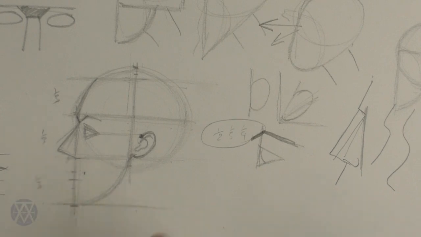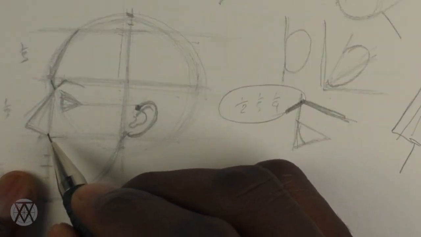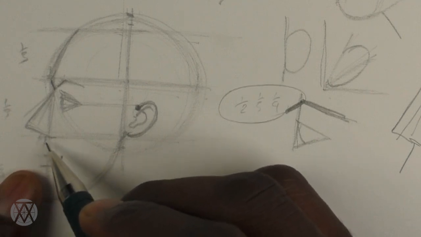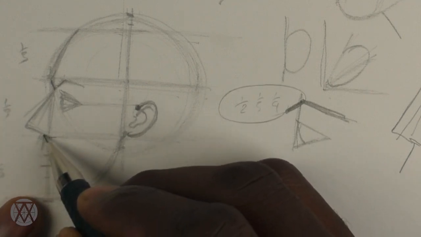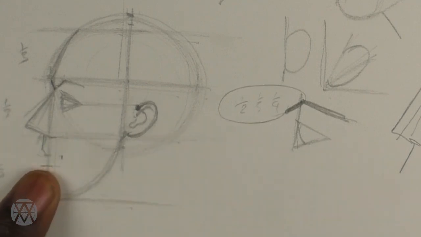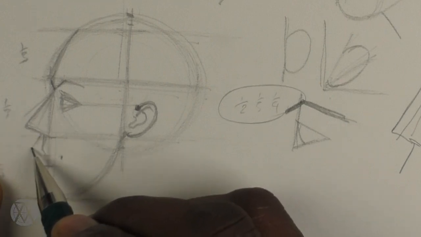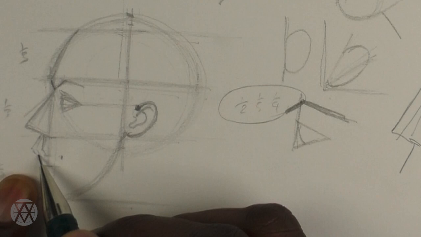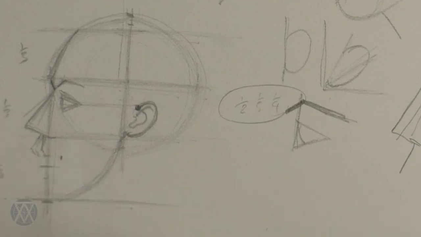Now, again, this is another thing that you'll find between different groups of people. With some people, this little plane above the lips is just vertical, just like that. With some people it projects out like that. You see? So it really depends on the type of character you're trying to create, or who you want to draw.